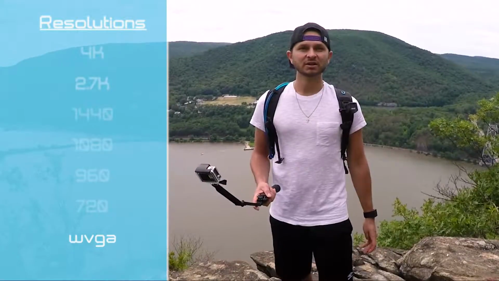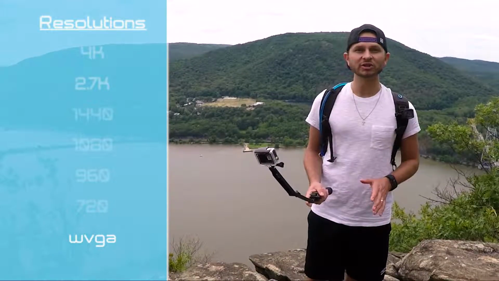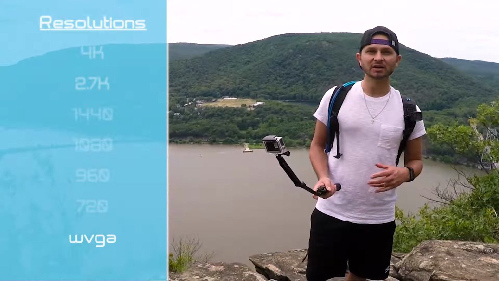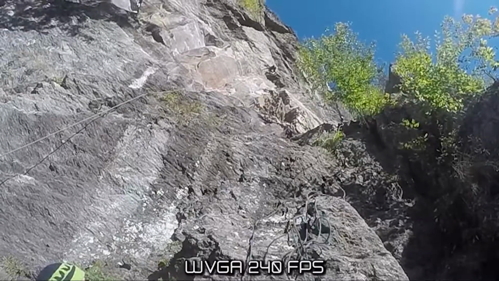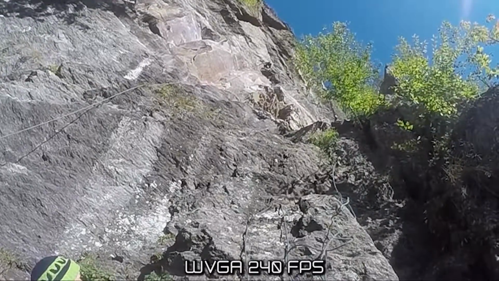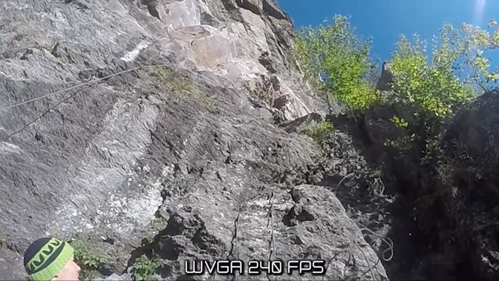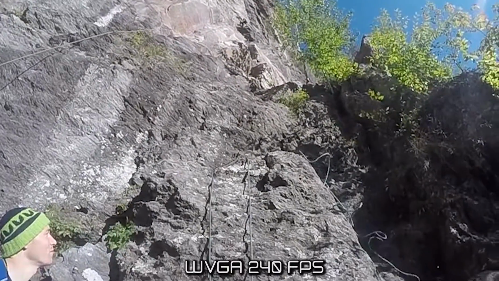Last but not least is WVGA. This resolution setting is the lowest quality on the GoPro Hero 4 Black, but again, it gives you the option of 240 frames per second for a super slow motion shot. It's great, just like 720, for Instagram videos or other videos that you don't really require high quality shots for.